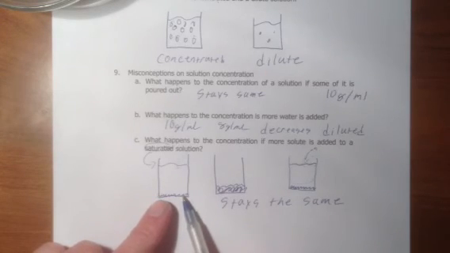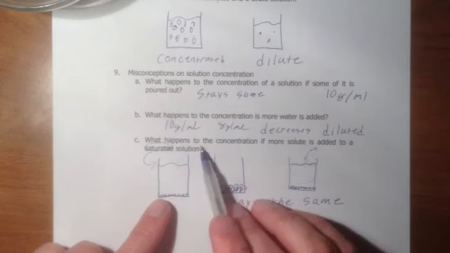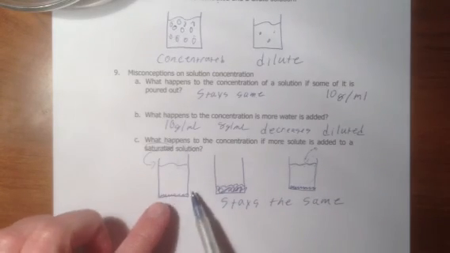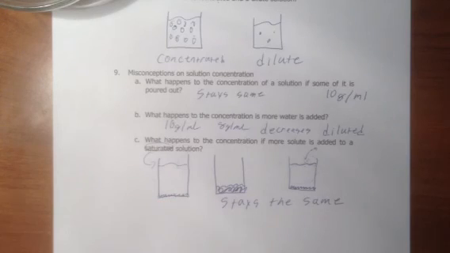Okay. I mention that because I have kids that see stuff at the bottom and they're trying to make different concentrations of solution. So even though there's stuff at the bottom, they'll add more, thinking that they're changing the concentration, but they're not. Anytime you see a saturated solution, the concentration stays the same.